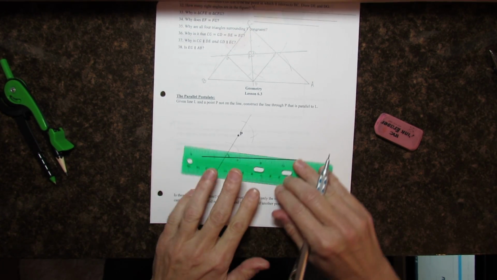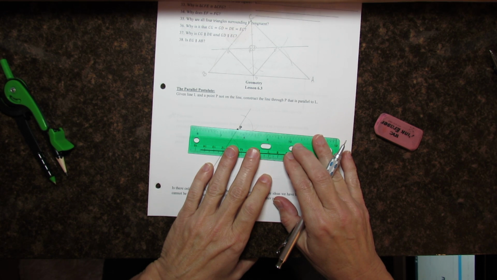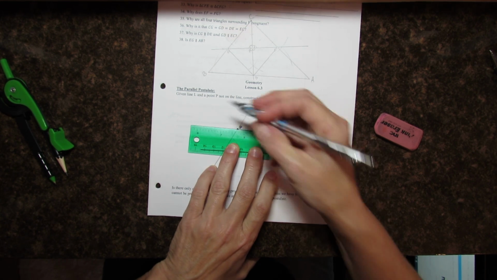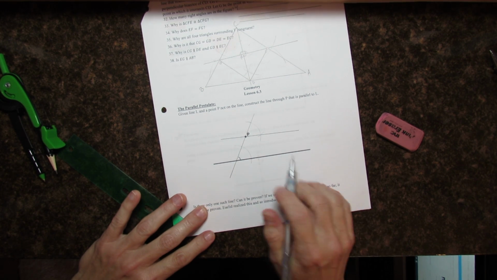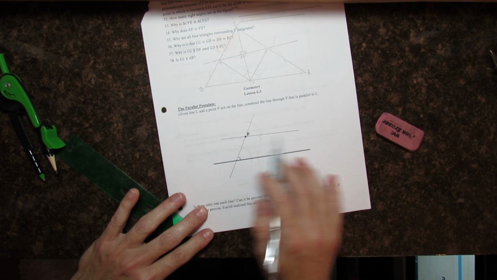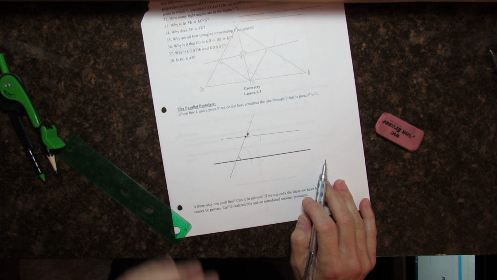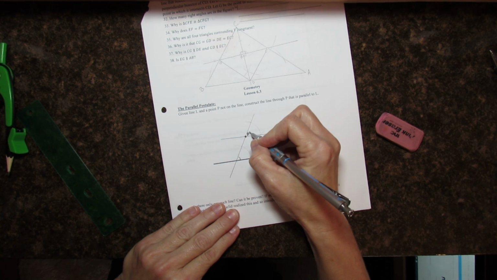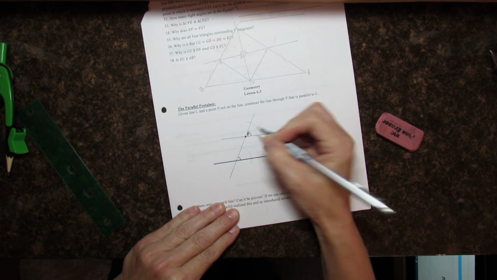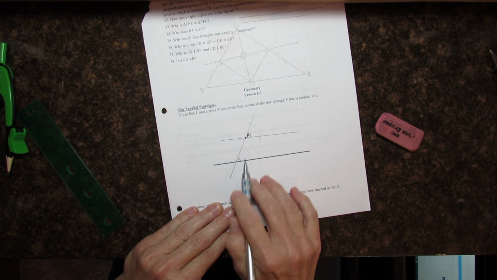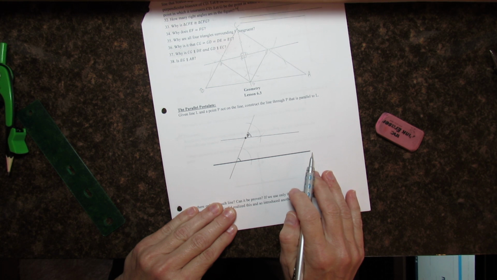So you're just copying that angle here. And now you just draw the line, and this line is supposed to be parallel to that one. My drawing is not perfect since my compass is not perfect. But what we did is we copied this angle here, and since corresponding angles are equal, these two lines are parallel.